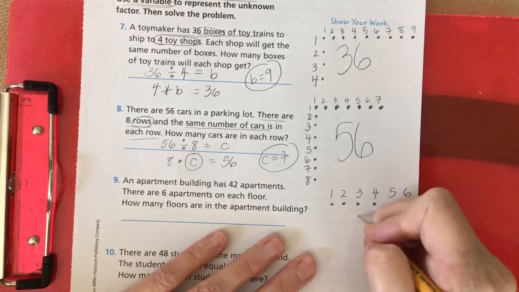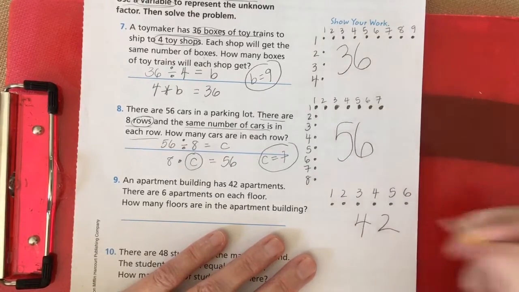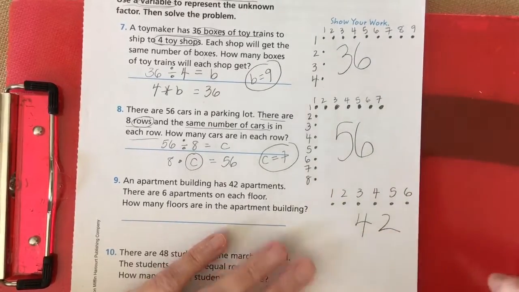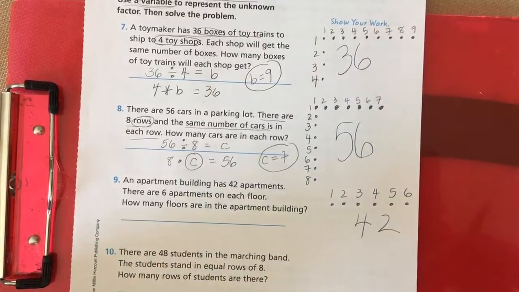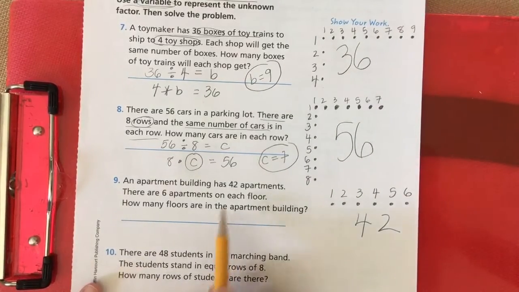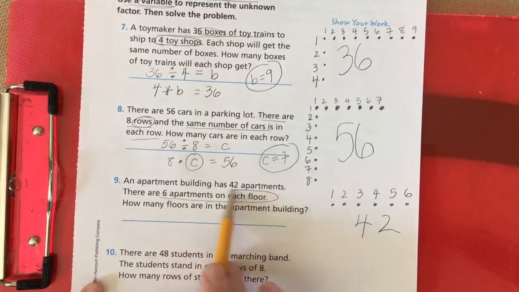Okay, so we know there's 42 all together, and there are 6 on every floor. So I'm thinking a fast array is a good way to do this problem. You don't have to do that. You could have done an equal share drawing, but it did specifically say that there's 6 on each floor.